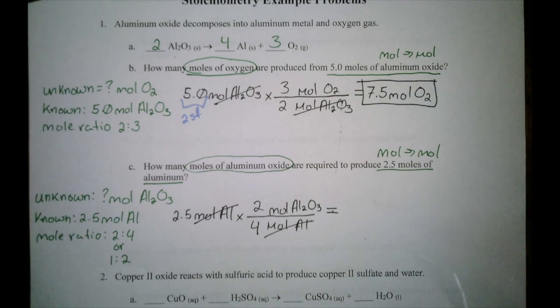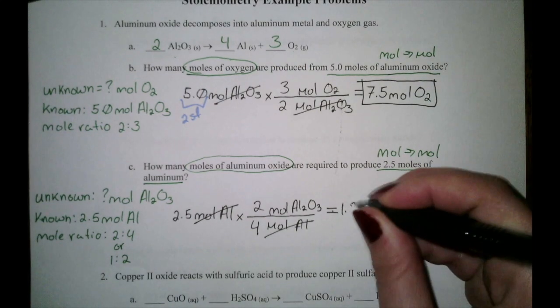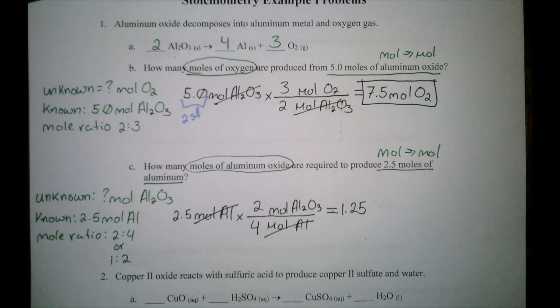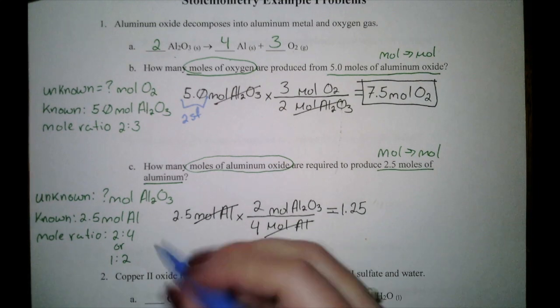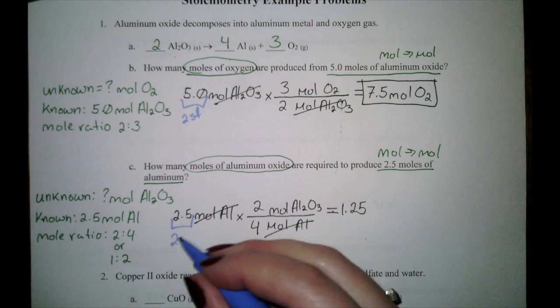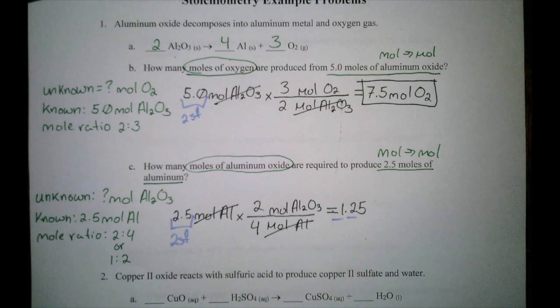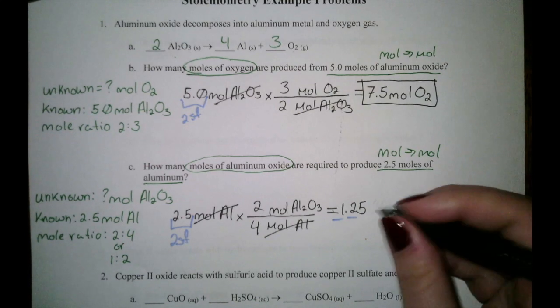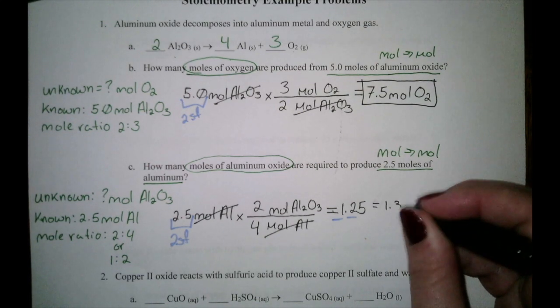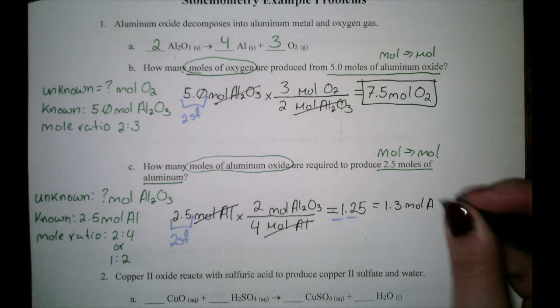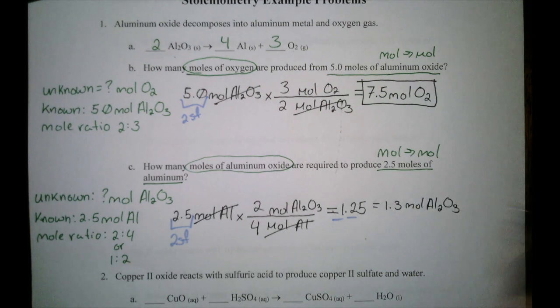Now I just need to compute. Again, you could multiply 2.5 by 2 and then divide by 4, or just divide it by 2. And you get 1.25. However, we have to go back to our original starting amount for sig figs. There are 2 significant figures in 2.5, so I am going to need to round my answer. It should come out to 1.3 moles of aluminum oxide.